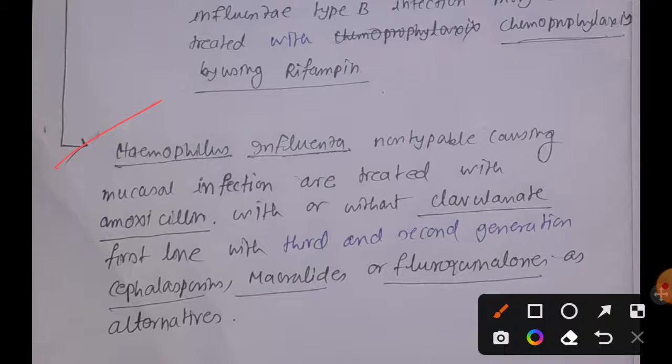This mucosal infection can be inhibited by amoxicillin. Amoxicillin is a cell wall inhibitor; you can also watch this in my antibiotic playlist. There I told you that amoxicillin is very sensitive to beta lactamase, so it is often suggested to use clavulanate, which in that video I mentioned as clavulanic acid. Both are the same. You can use clavulanate to protect amoxicillin so that it can show its activity, because don't forget, amoxicillin is a beta lactam antibiotic.